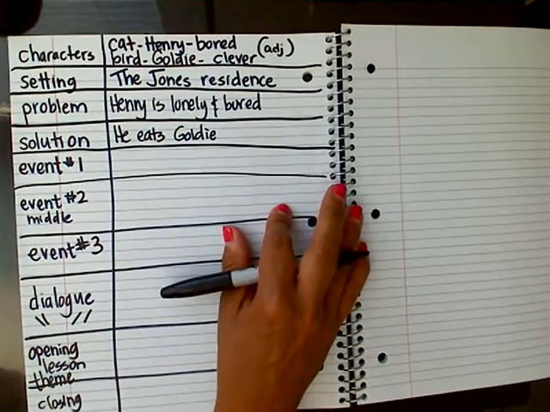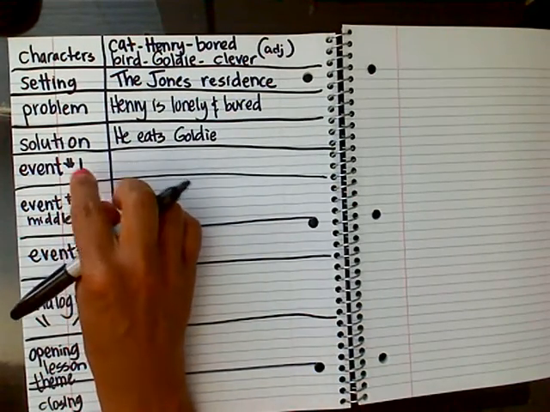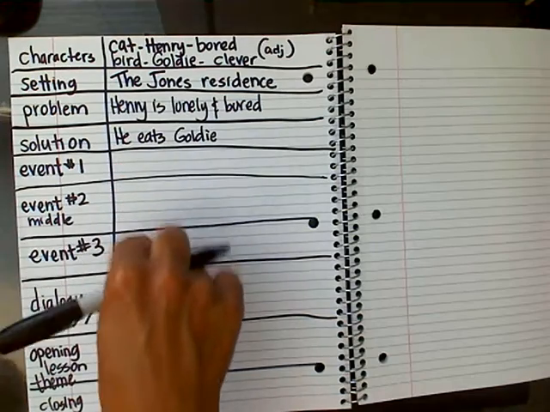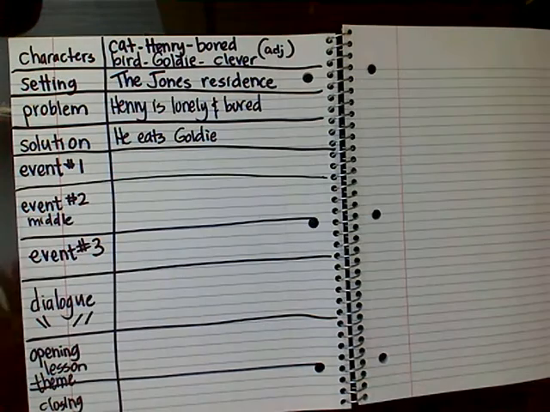So now, when I'm talking about my events 1, 2, 3, and 4, this is kind of like my outline of what's going to happen in the beginning of the story, what's going to happen in the middle of the story, and then what's going to happen in the third part of the story.